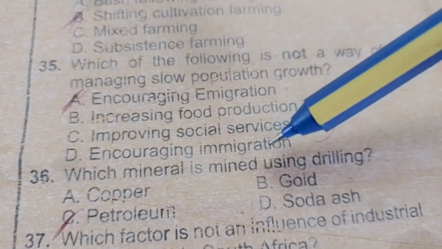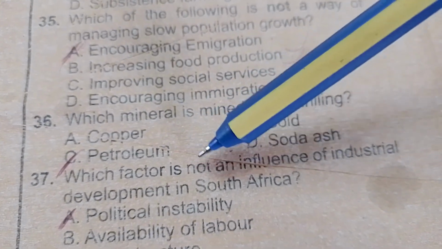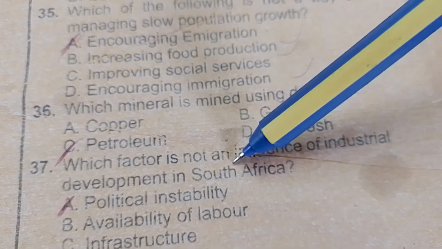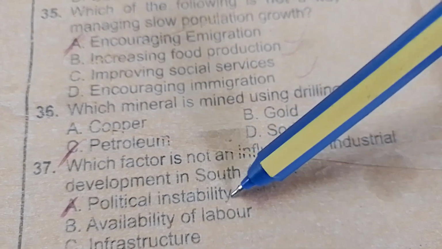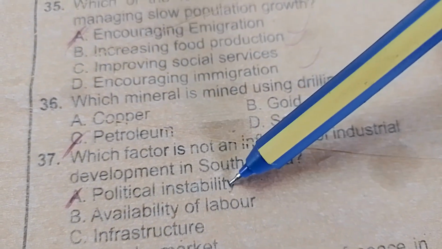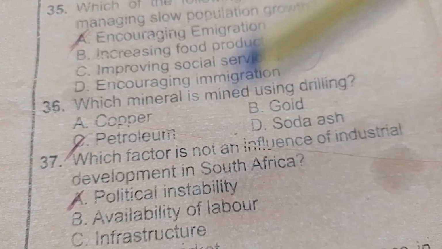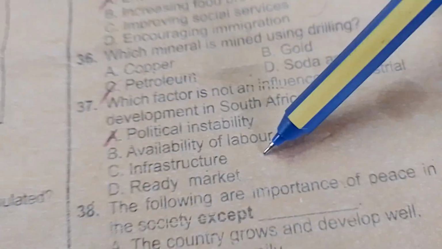Which mineral is mined using drilling method? Of course, the petroleum. Which factor is not an influencing factor of industrial development in South Africa? Political stability, not political instability. This one cannot promote any trade, cannot promote any industries, cannot promote any development. Political instability is an effect that lowers industrial development. Availability of labor is there, infrastructure and ready markets.